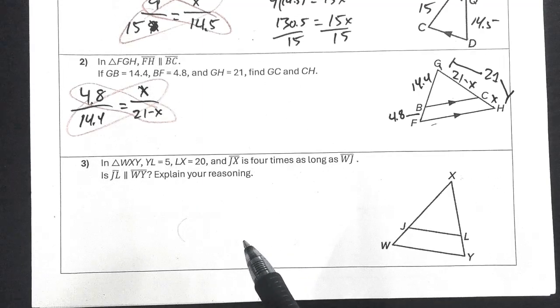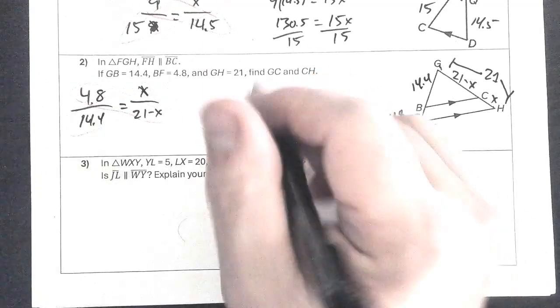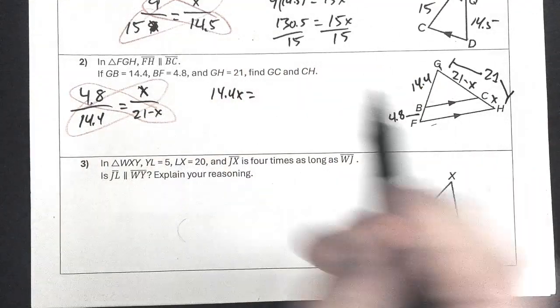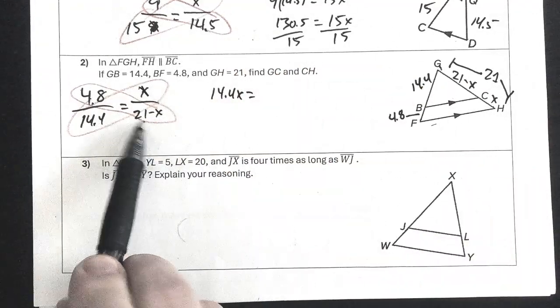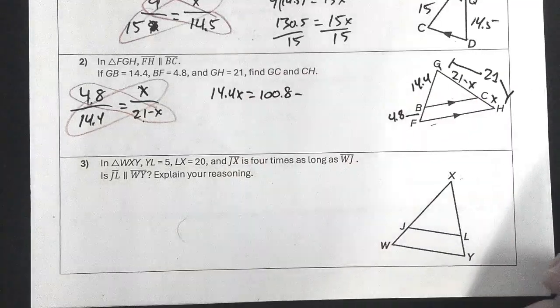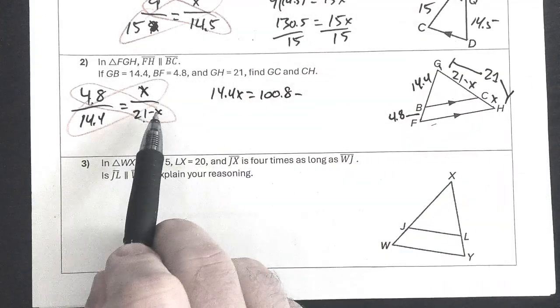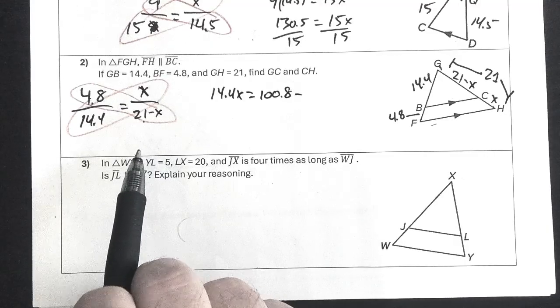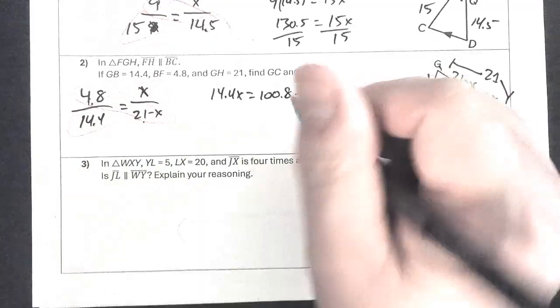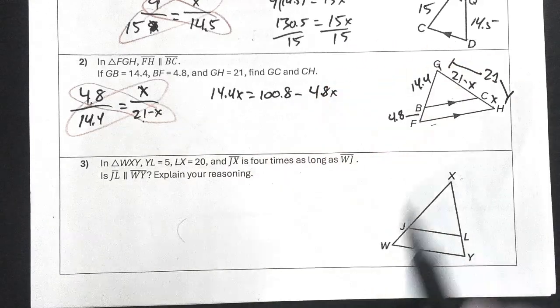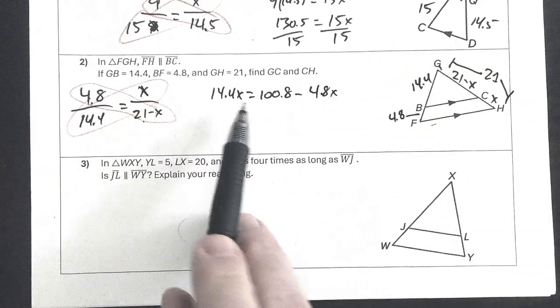So 14.4 and X make 14.4X. That equals 4.8 times 21, which is 100.8, minus 4.8x. Sorry, I got a little lost for a minute. All right, so now we're going to solve for x.